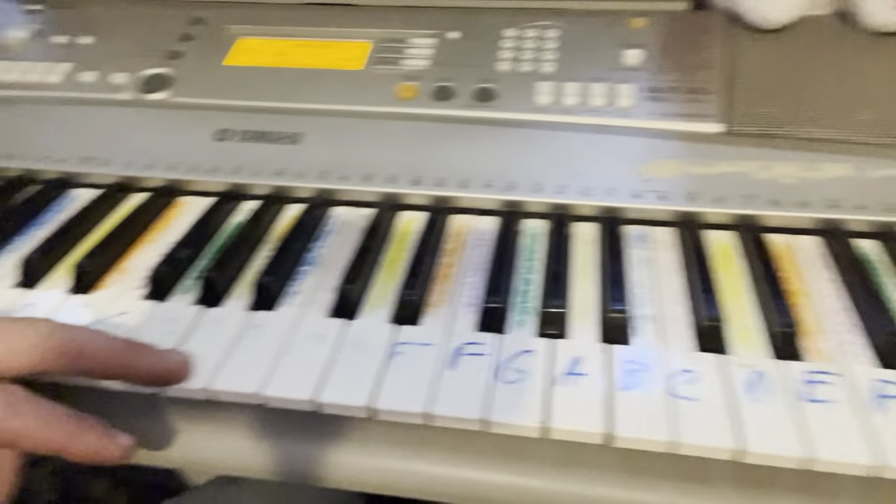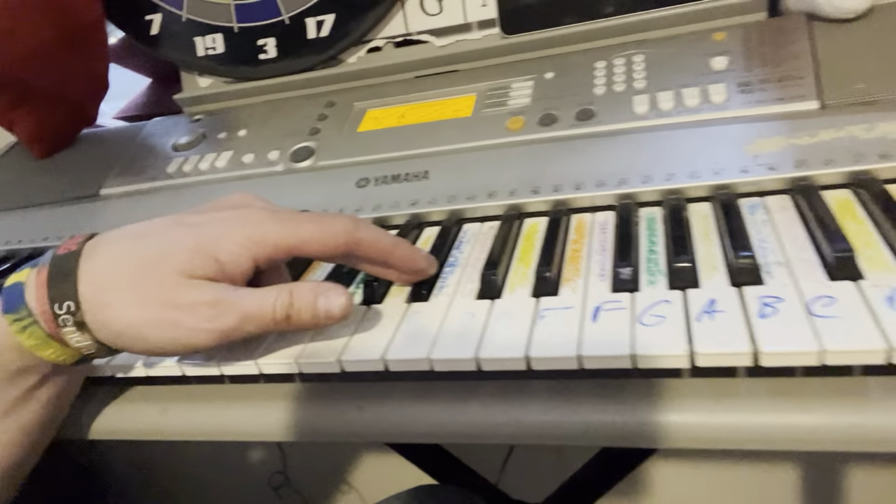So if you were to think of A on its own, an A is right here, and going up to the right makes that an A sharp or a B flat, depending on what key you're in. But let's just say A sharp.